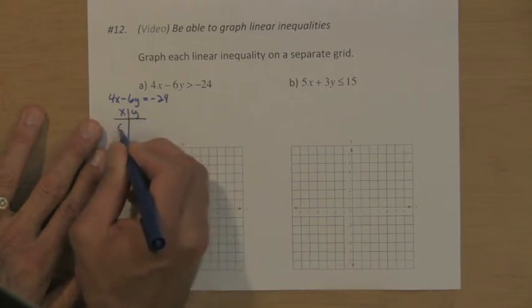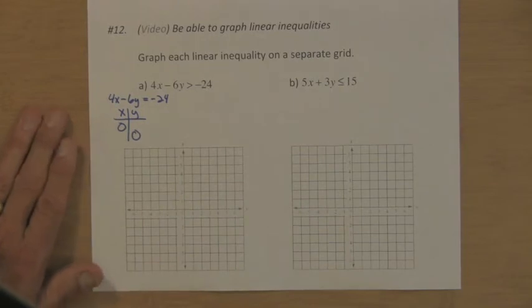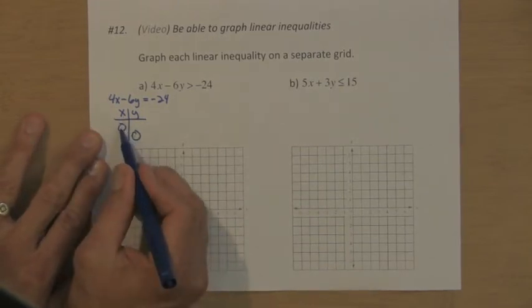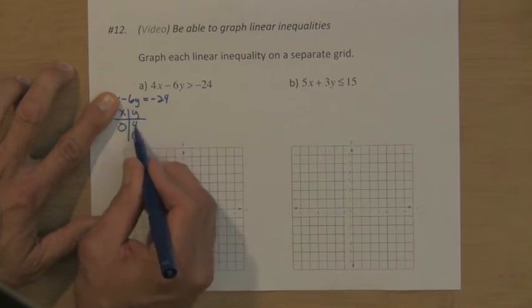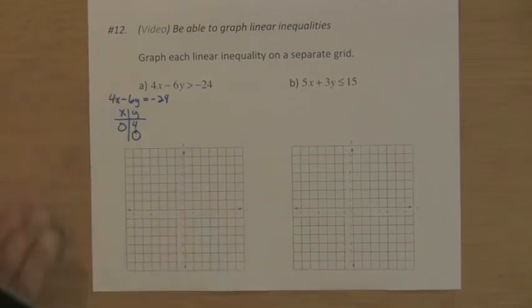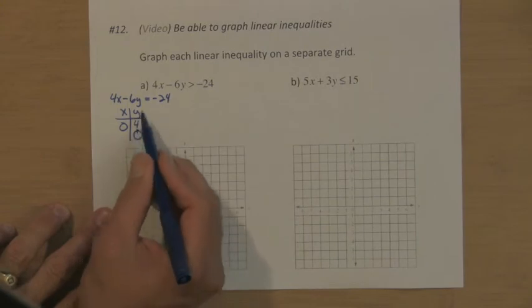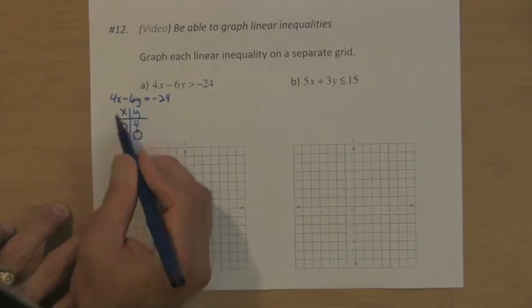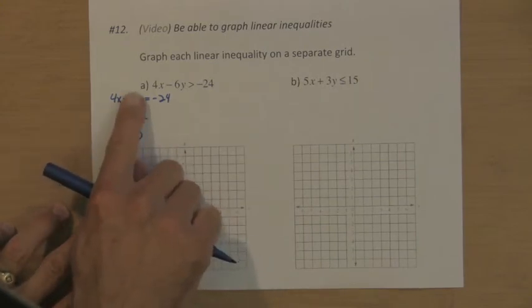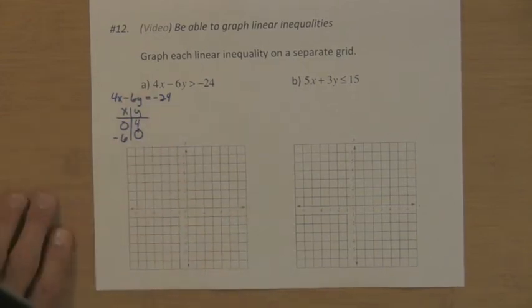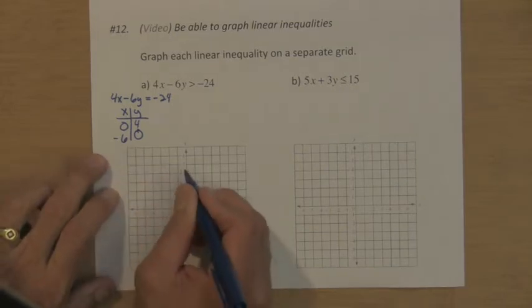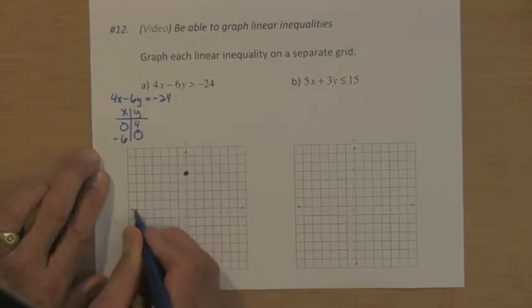Let's just find two easy points that are going to graph that boundary line. So in this problem, if I put in x equals 0, 4 times 0 is 0, so negative 6 times 4 would give me negative 24. There's one point. The other point, if y is 0, negative 6 times 0 is 0, all of this is 0, so 4 times negative 6 will give me negative 24, so that's this point. So those are my 2 points that I'm going to connect to draw that boundary line. So here's 0, 4 right here. Here's negative 6, 0 right here.